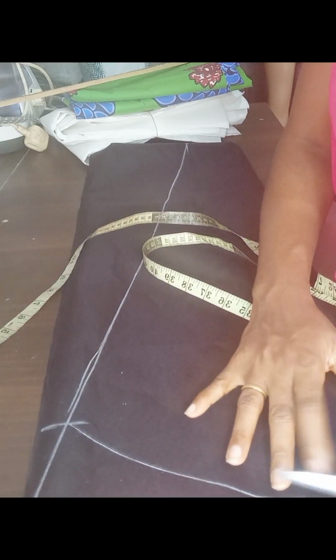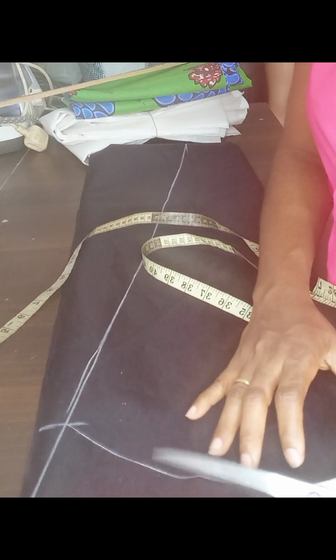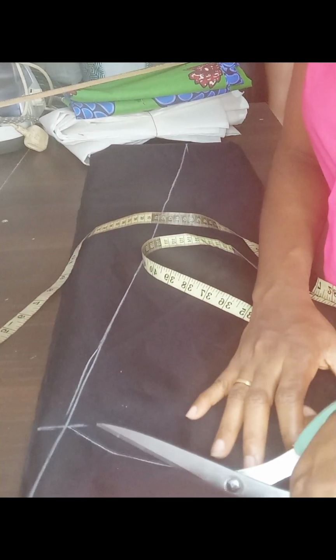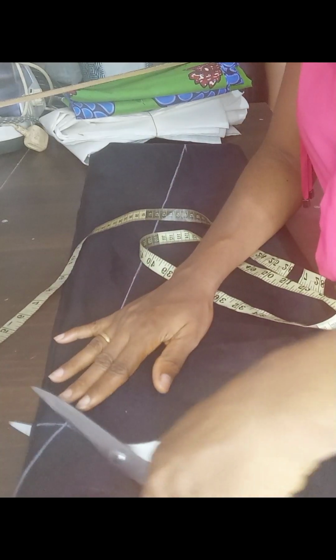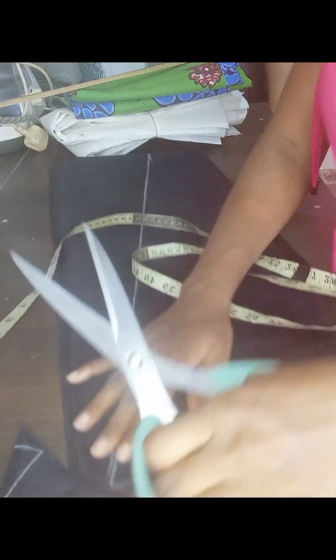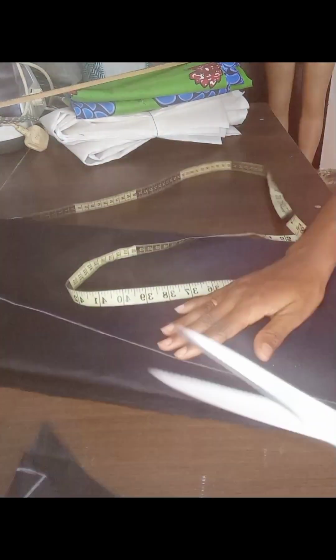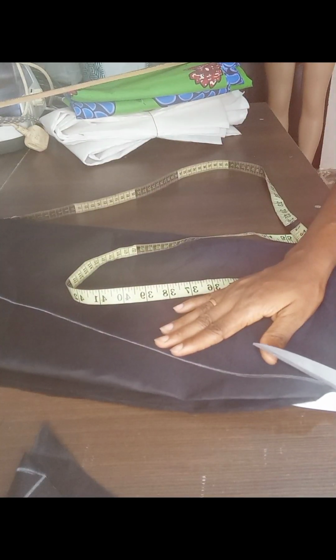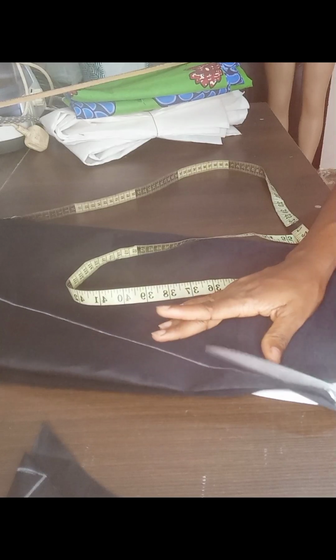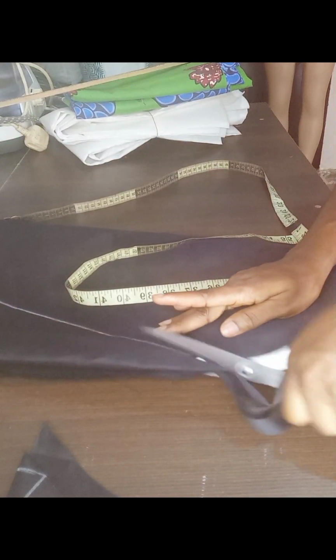Just trim out the excess. I'm just taking my time to cut it. Trim the excess out.